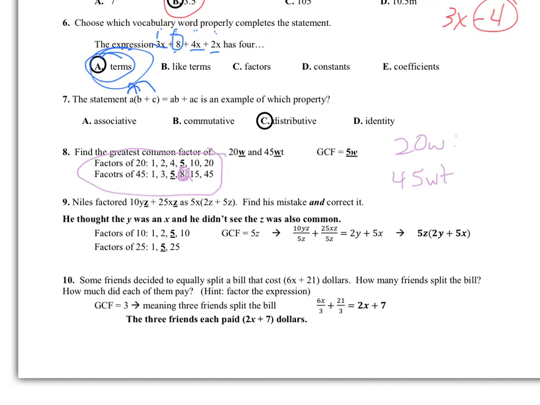Okay, number 9. Niles factored 10YZ plus 25XZ as 5X times the quantity of 2Z plus 5Z. Find his mistake and correct it. Okay, let's see. Well, I agree with him taking out 5, because the greatest common factor, as we found it right here, is 5. Perfect.